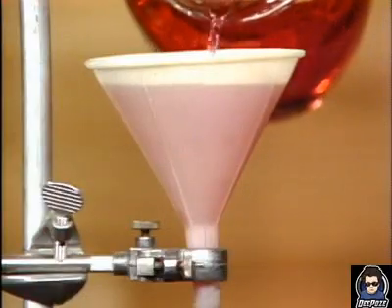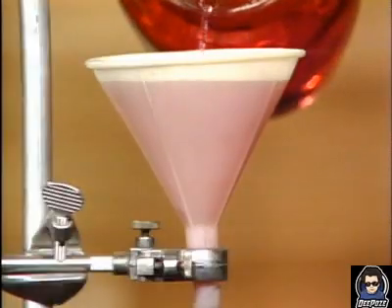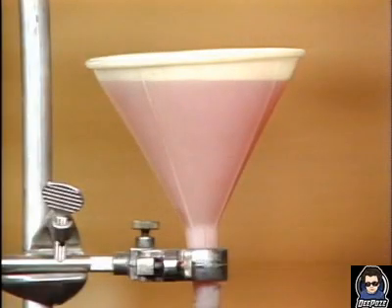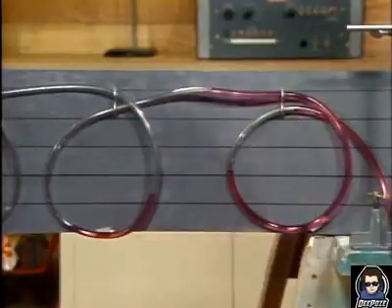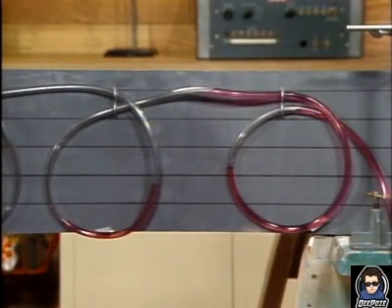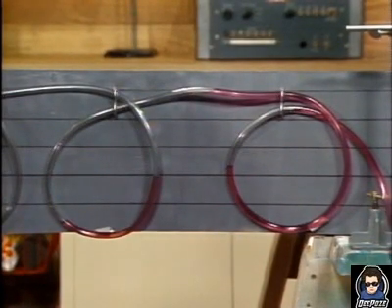Now, see what's happening? The fluid in the funnel is getting higher and higher. And see what's happening to the water in the tube? The water's coming round and round, but slow.